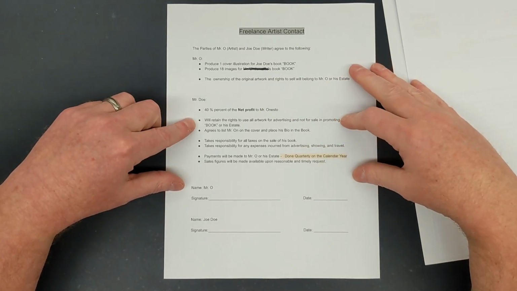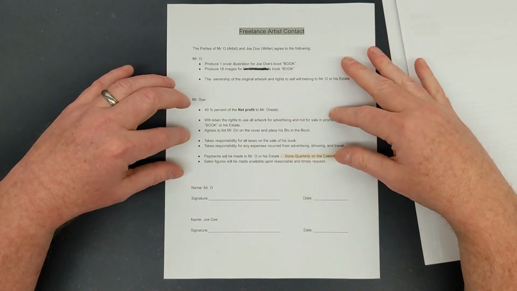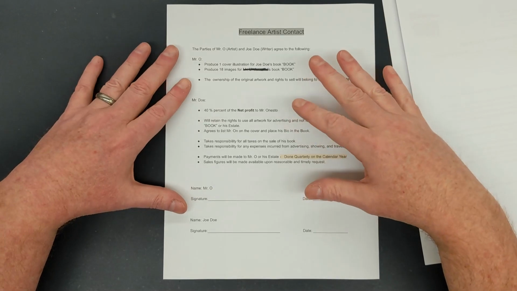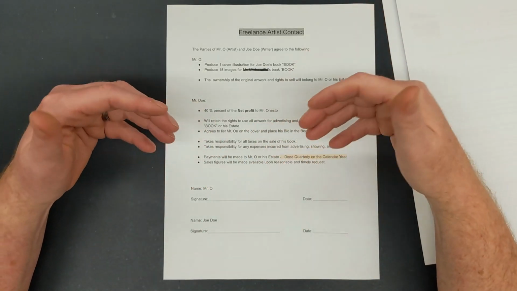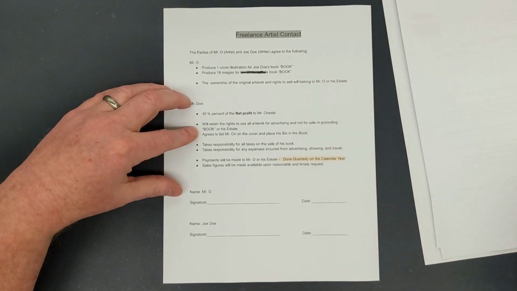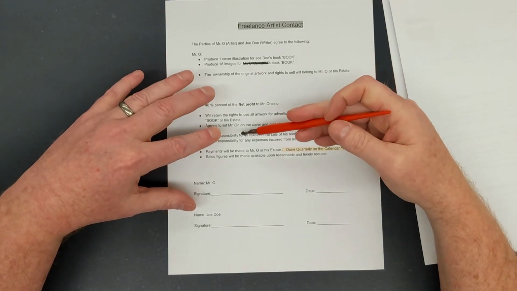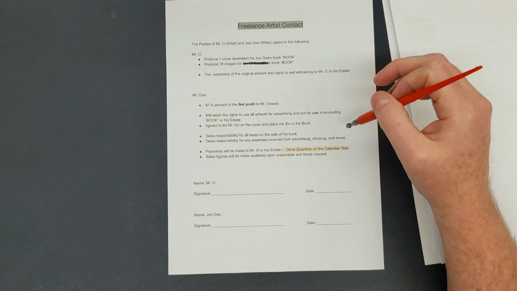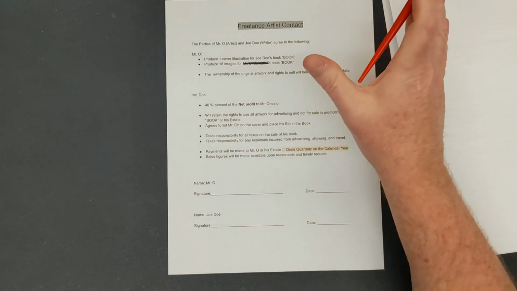He will be responsible for promoting and advertising, which has nothing to do with me. He agreed to have my name on the cover and allow me to place my bio in the book, because if anything, I get to sell myself. He takes responsibility for all taxes for the sale of the books and any responsibility, like I said, for advertising, showing, or travel. So let's just say he made $2,000 net profit on the book.